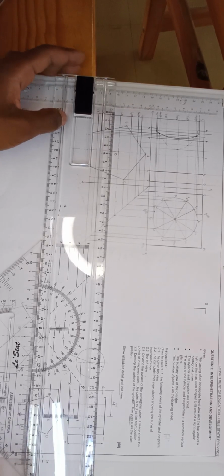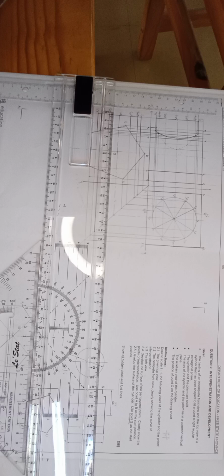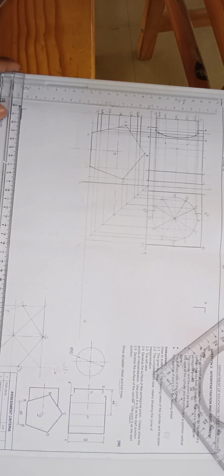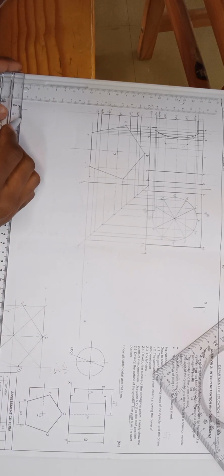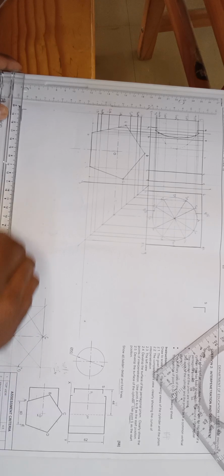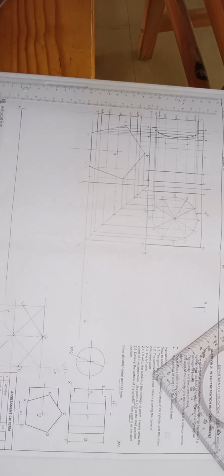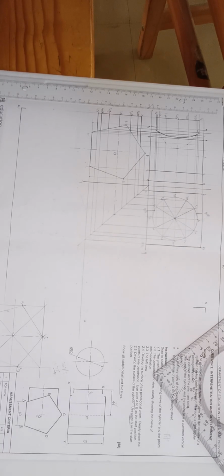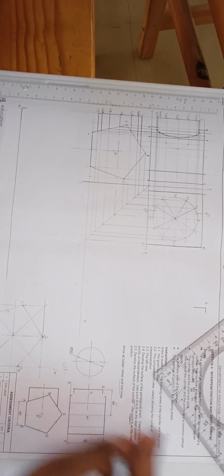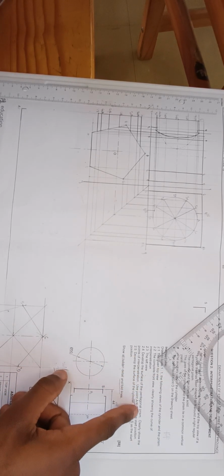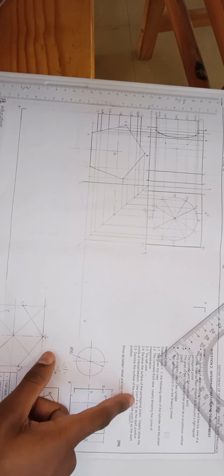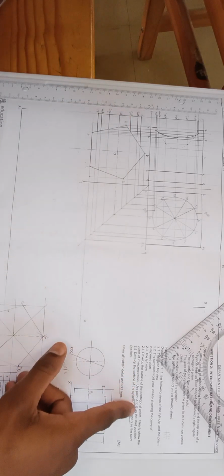And then one thing that you need to do, you need to develop the surface of the pentagonal prism, showing the point of interpenetration. Okay, so one thing you need to understand is that when you are dealing with development, you will need to use your true length. And then where do we get our true length? We get our true length from our top view. Okay, and then now we said we must develop the surface of the pentagonal prism showing the point of interpenetration using point A to B as the start position.